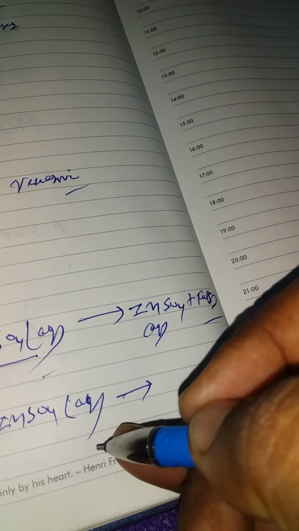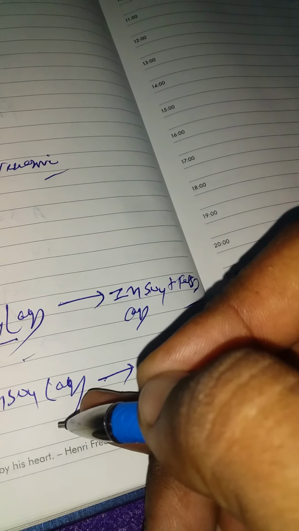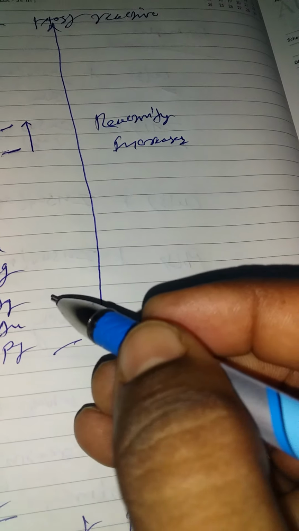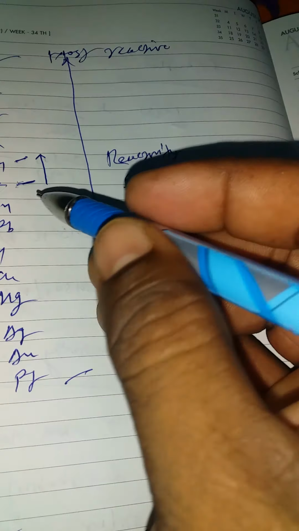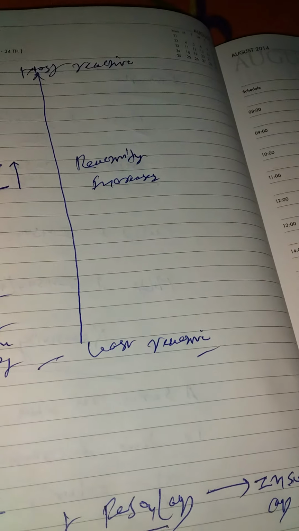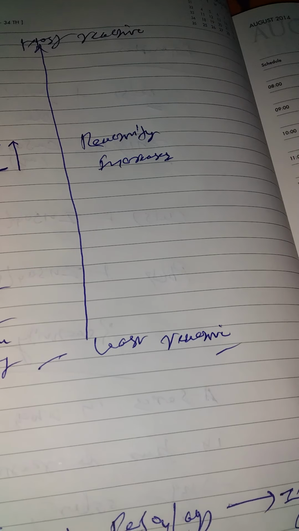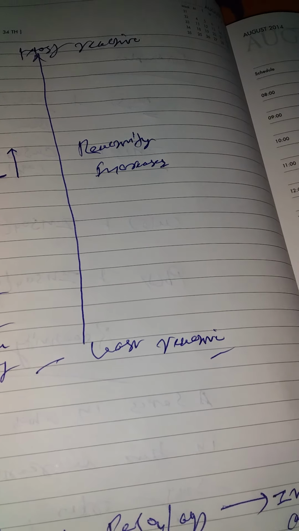We see that in this example zinc is here and tin is here, so zinc is above tin.